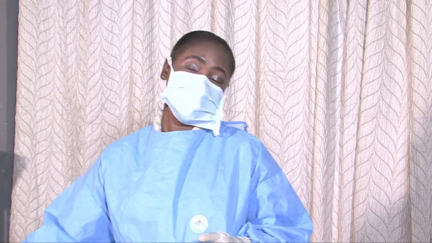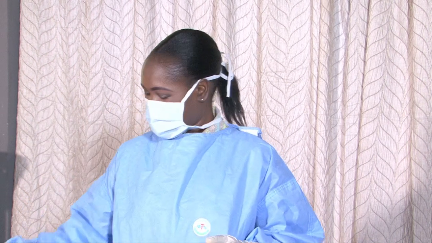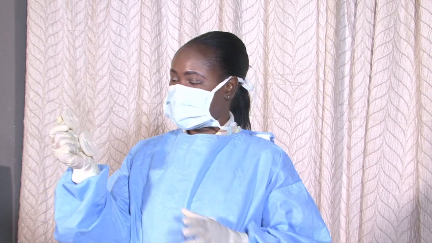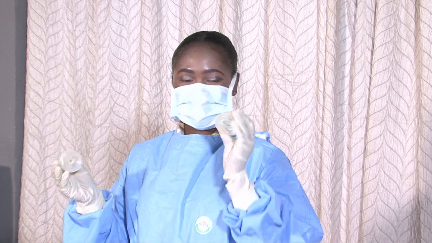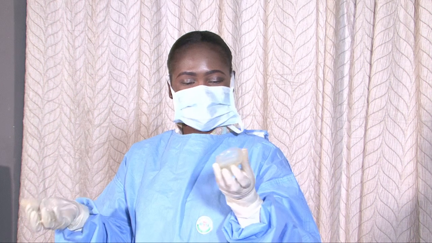With that, you should have an ambu bag that is functioning properly, and then you should have your masks ready. You have the size 0 and size 1 because you don't know the size of the baby that is coming out. So I have my masks ready, and you should make sure that they are functioning properly and in good shape. And then you should have your penguin suction.